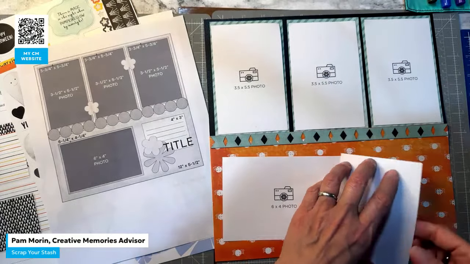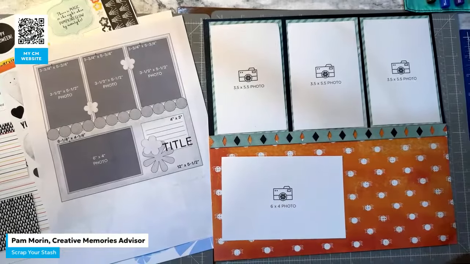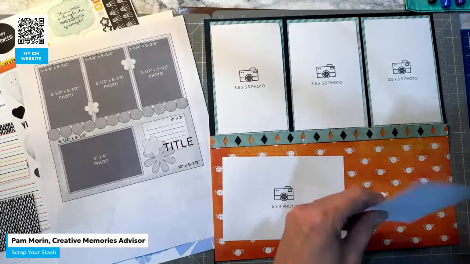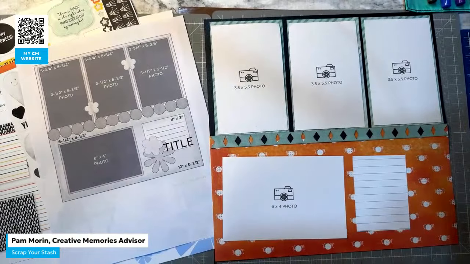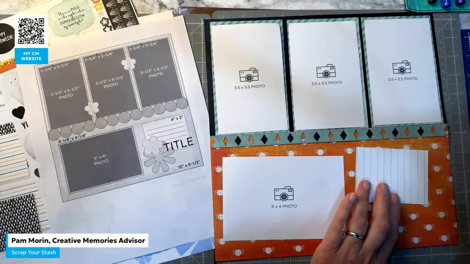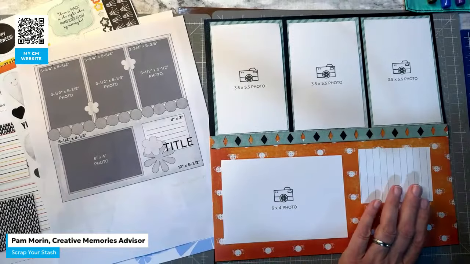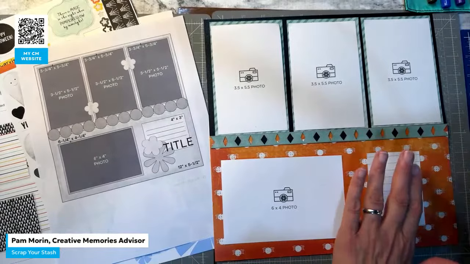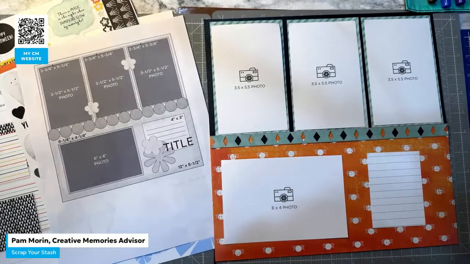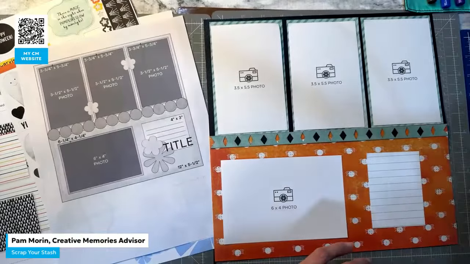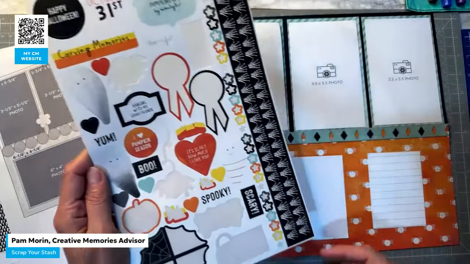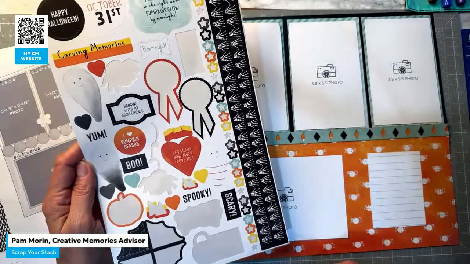And then I have to find my journaling. Oh, good. I have a white over here. So I need a journaling box. I happen to have one cut right here like this, but you could do a landscape direction instead of portrait. And I could use a little bigger one. I've got more room down there, but let's just put this one here for right now. And then I'm going to grab some kind of a sticker from my sheet.